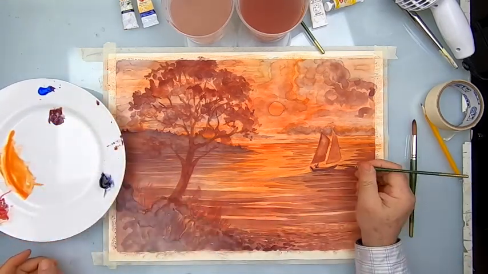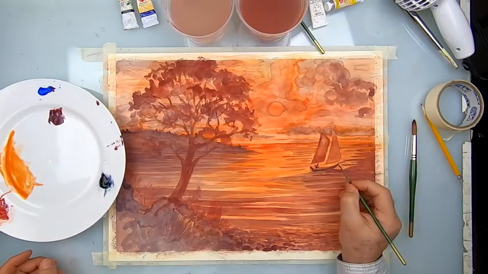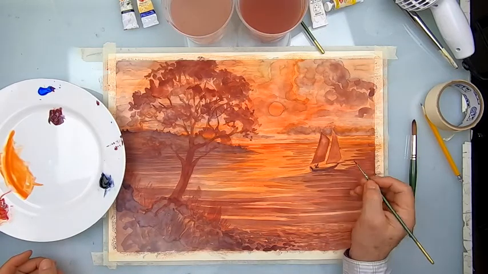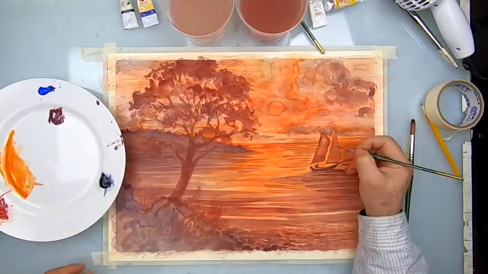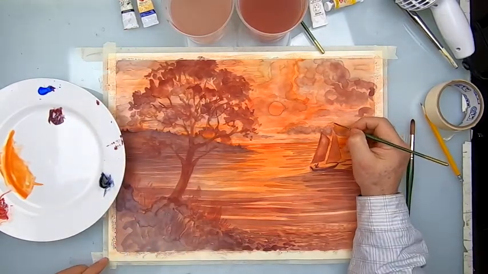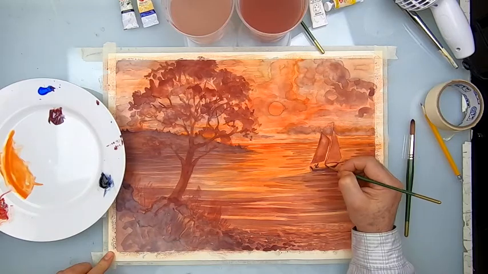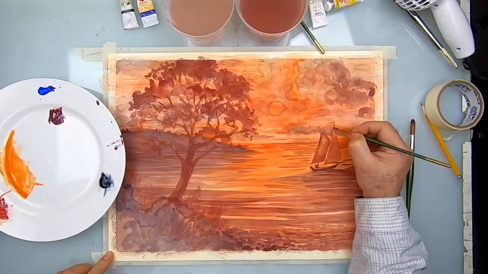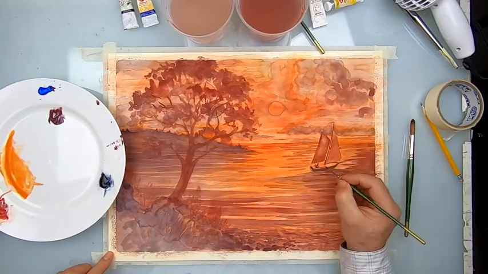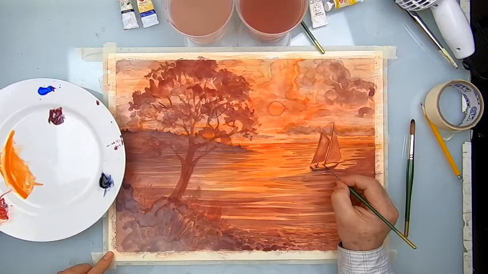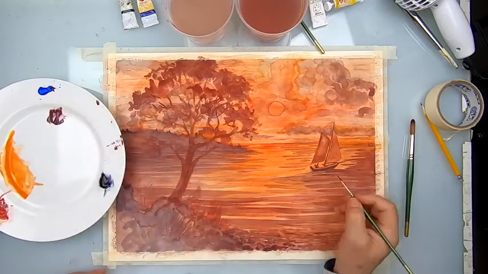Then the bowsprit, the front part there, and then the other side, right? Most important part, the mast, right? That's right there. There we go. Right, always working on the shadow side, right?